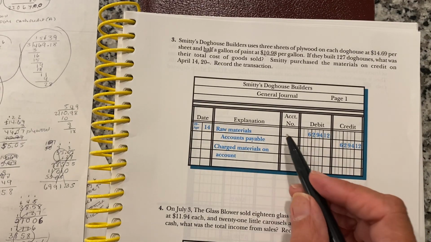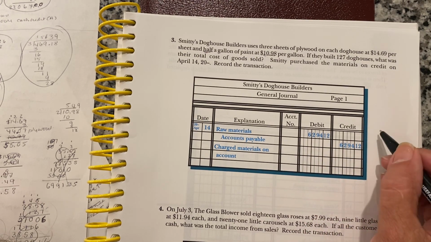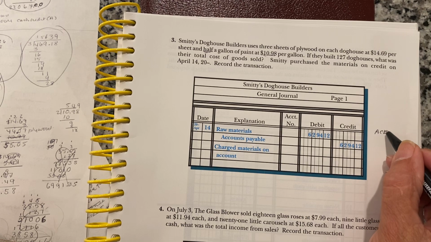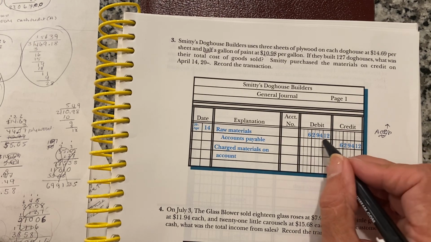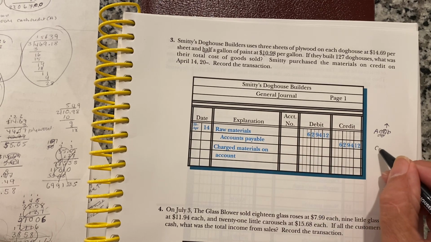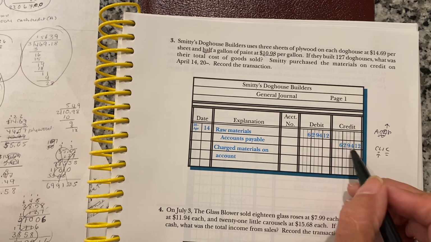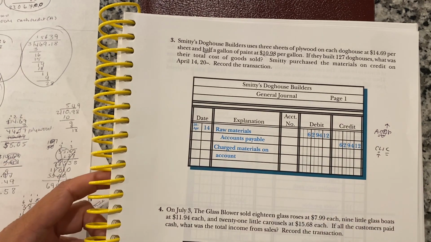So you got $6,294.12. So raw materials, you need your raw materials, your expenses. Expenses would go up, so it's going to be your debit right there. And then charged on account would be liabilities. Your liabilities would go up, so it would be a credit. So it's on credit. Okay.